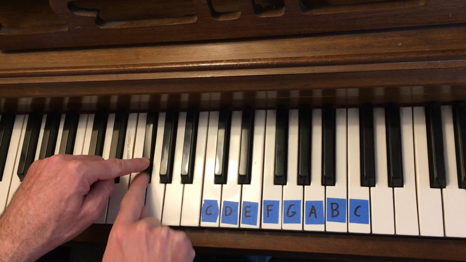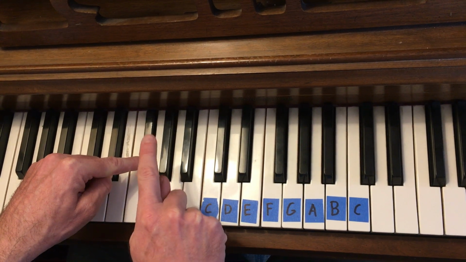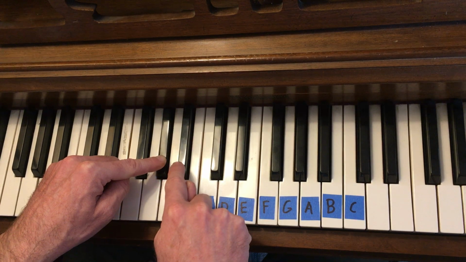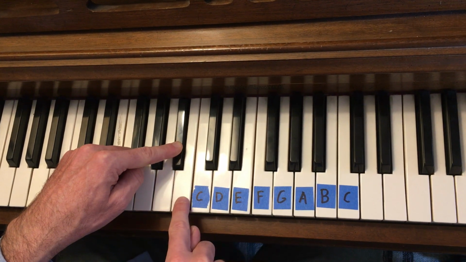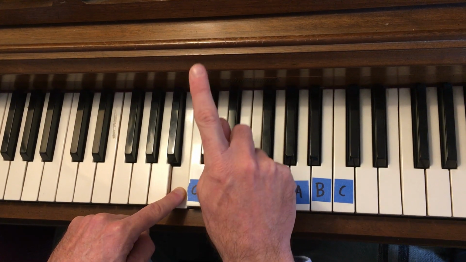So, F sharp. I need a whole step. Skip the white key. This would be G sharp. It's F sharp to G sharp. Now I need another whole step. Skip the white key, land here. That's going to be A sharp. Now I need a half step. Immediate next note is B. Now I need a whole step. Skip C, land on C sharp.